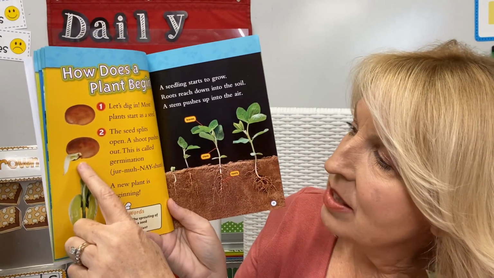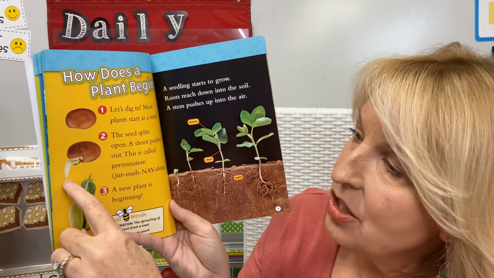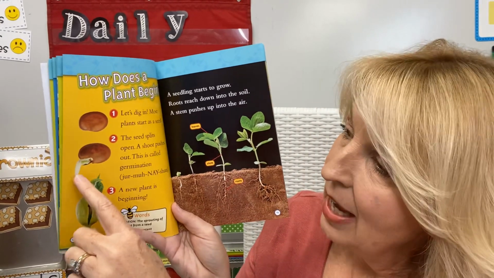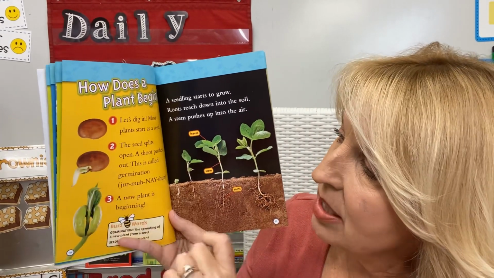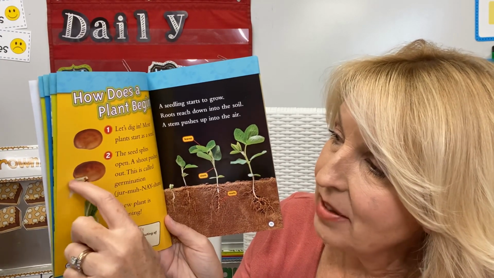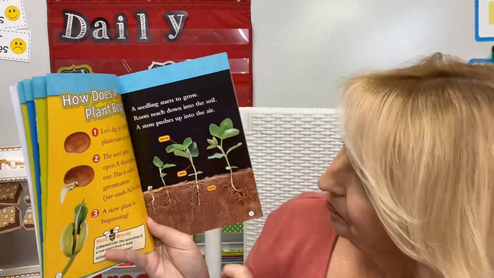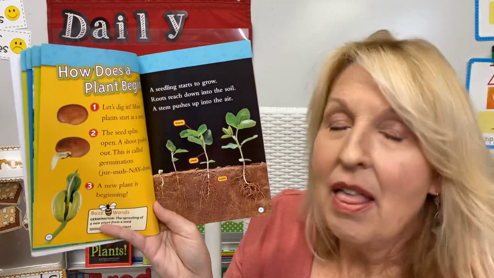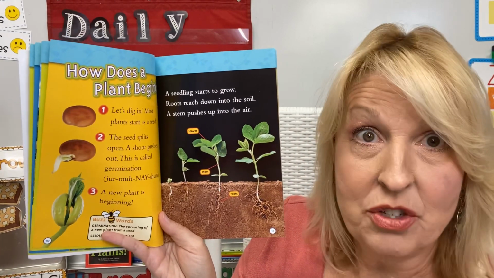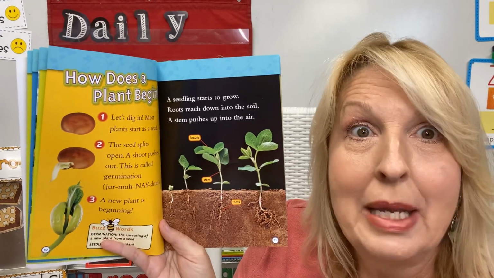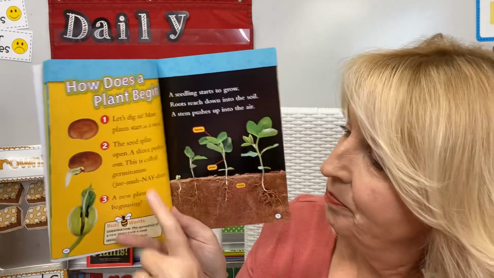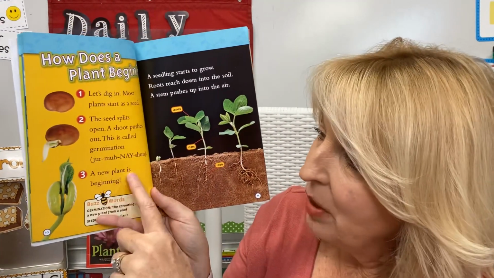This shoot pushes down into the ground, and part of that will become the roots of the plant. And then this other little green part will climb up. So part of it goes down into the ground, and then the other part starts to go up. And that's what it's showing over here. The fancy word for that process, when a seed starts to grow, is called germination. It's this big long word right there, germination. And then a new plant is beginning.